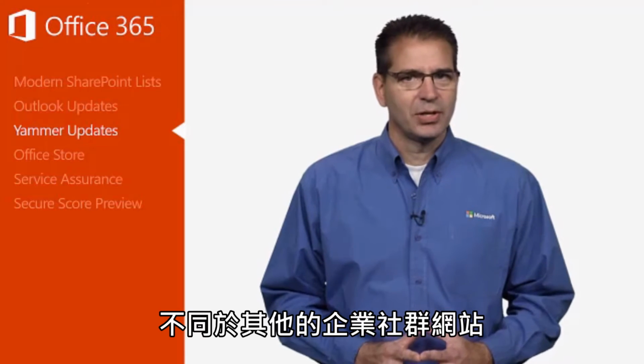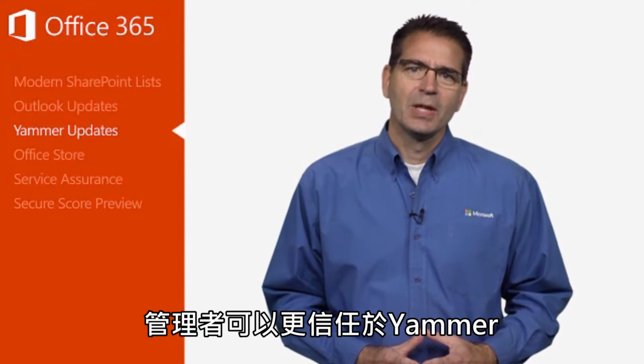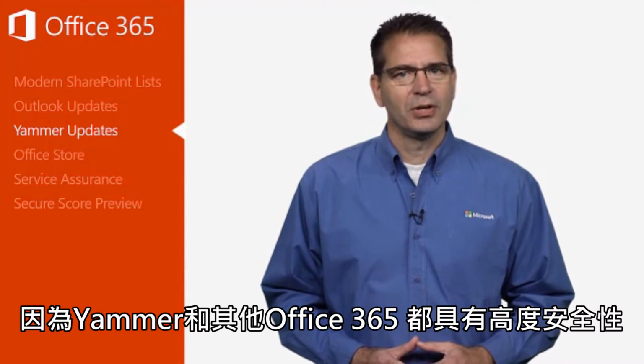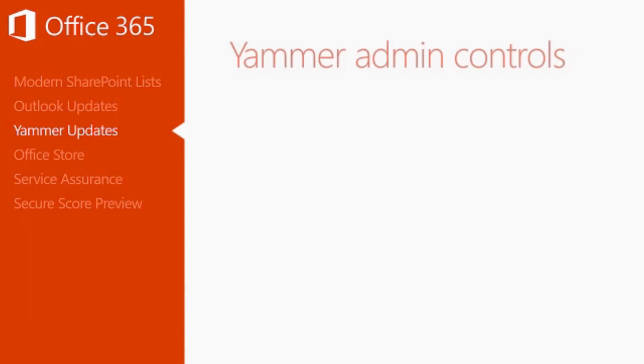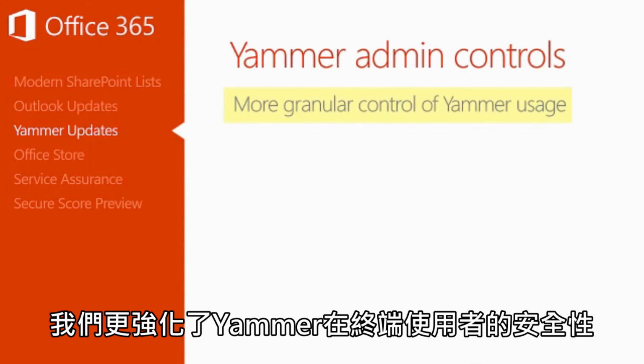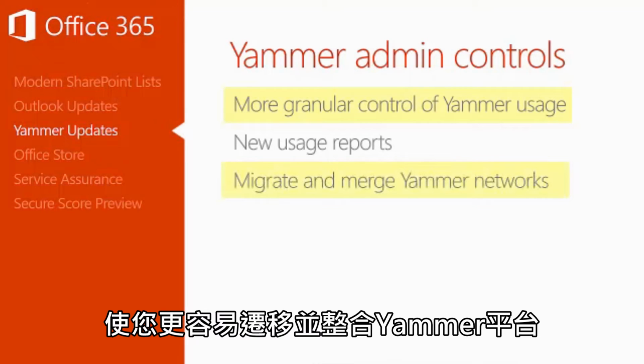Admins should rest assured that Yammer, unlike some other enterprise social network alternatives out there, meets the same robust security and compliance standards as the rest of Office 365. We've also added much more granular control of Yammer usage all the way down to the user level, provided some insightful usage reports, and made it much easier to migrate and merge Yammer networks.